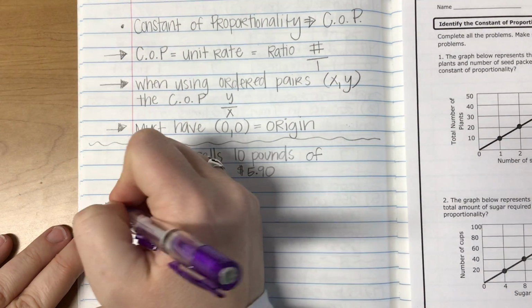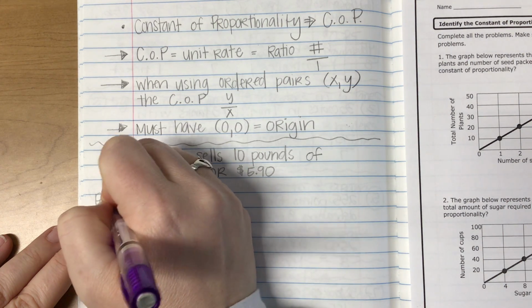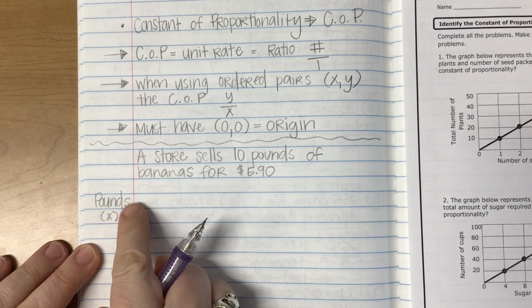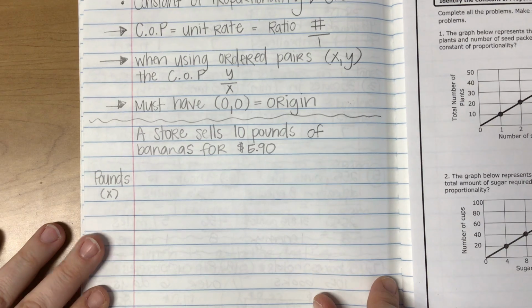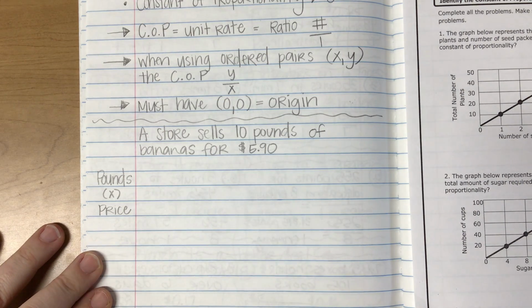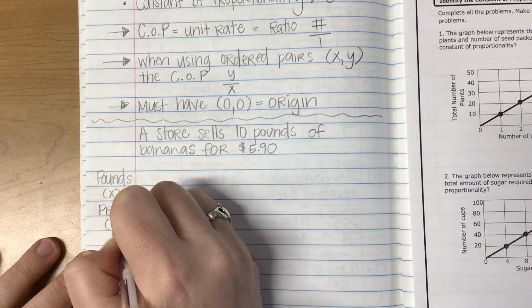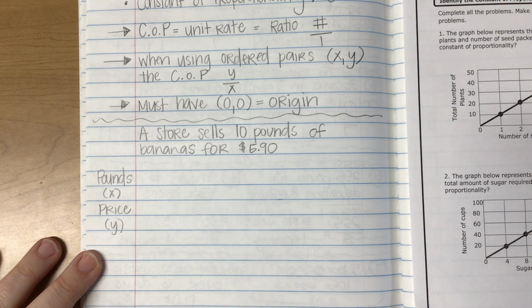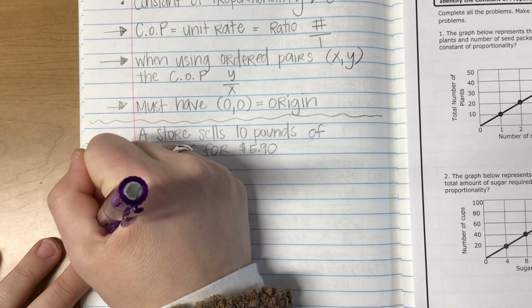Let's make a table. Pounds is my X. The top number is my X. Pounds is my X. Price, which is money, is my Y. If I go to the store and I buy 10 pounds of bananas, I have to pay $5.90 before taxes. Is it going to cost more with taxes or less? More. Those taxes, they always get you, huh?